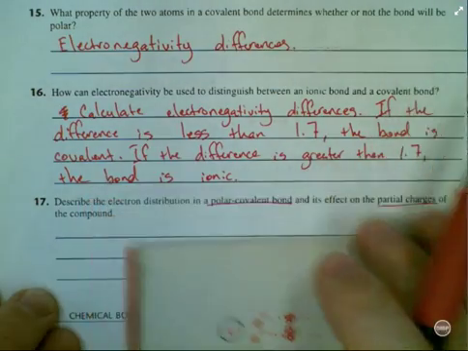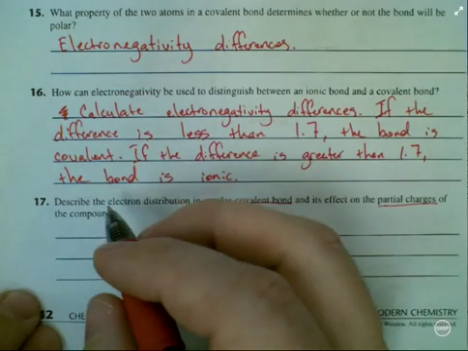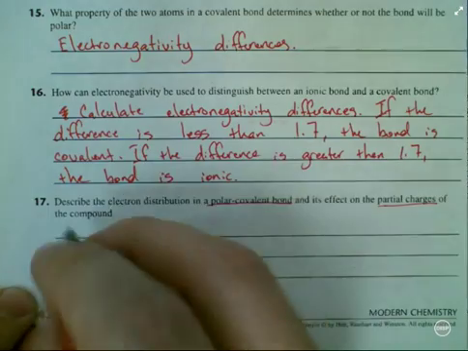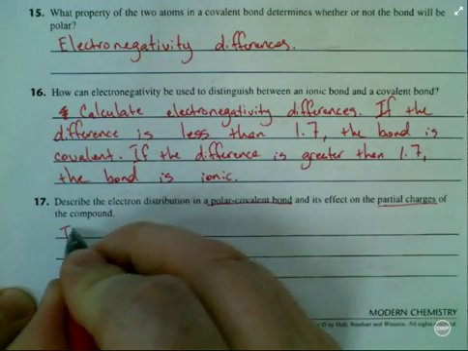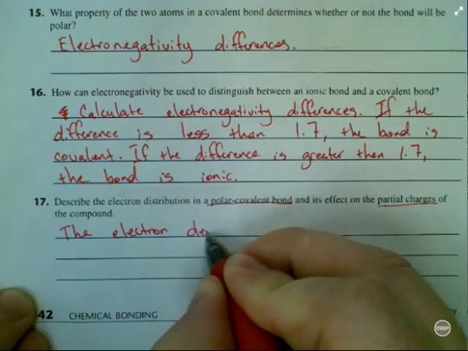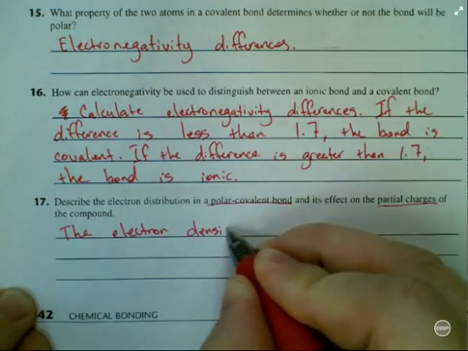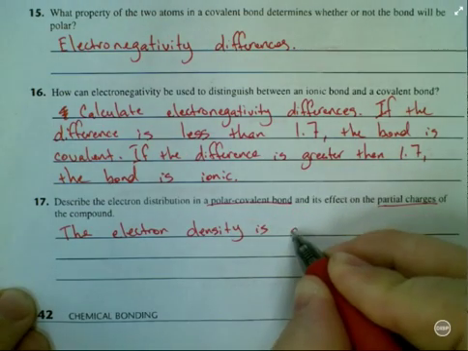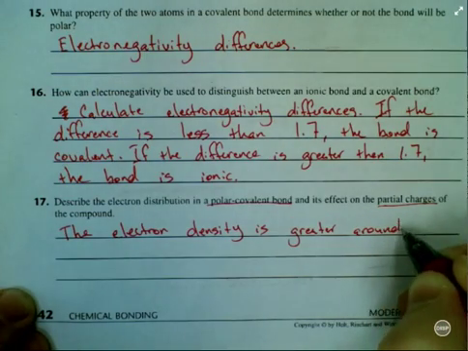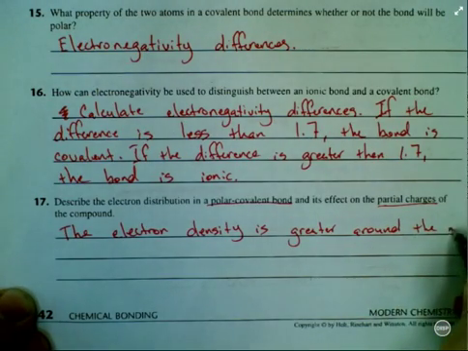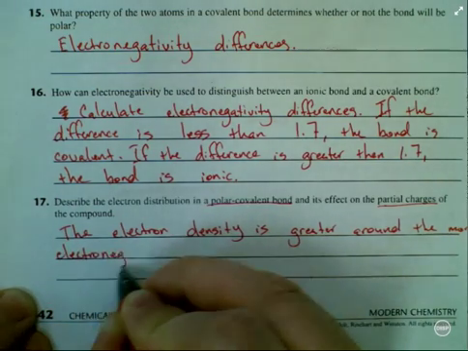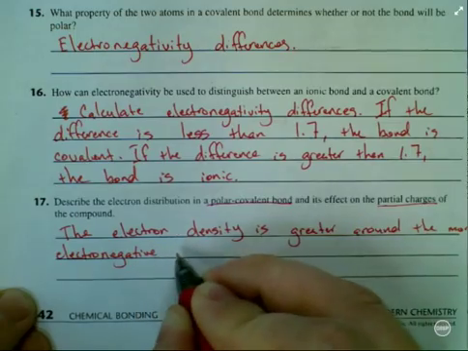Now, to answer this really, really well and super chemistry-like, I'm going to use a term that we haven't used in class yet, but I'm going to start using it. It's called electron density. The electron density is greater around the more electronegative atom.